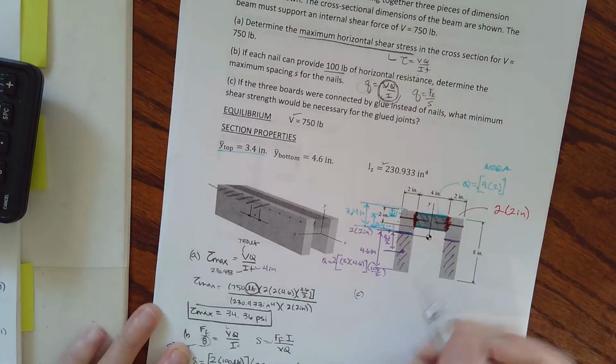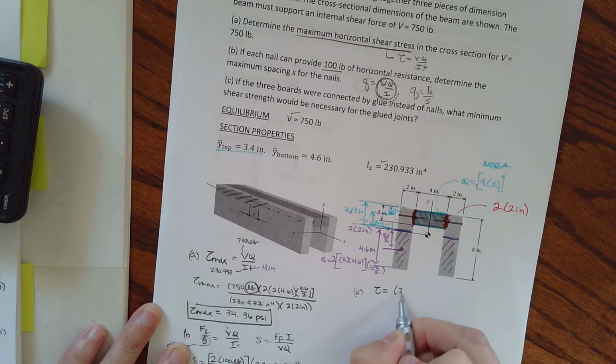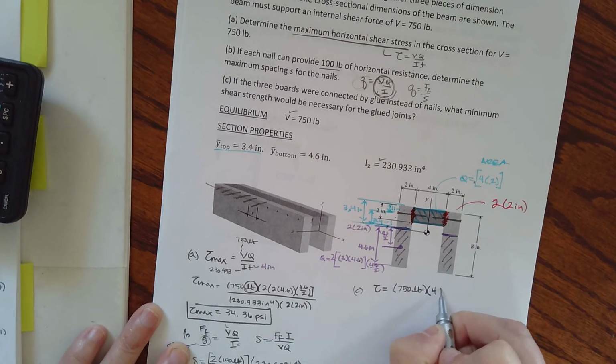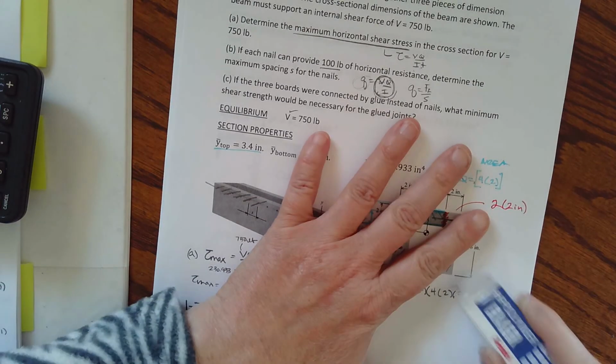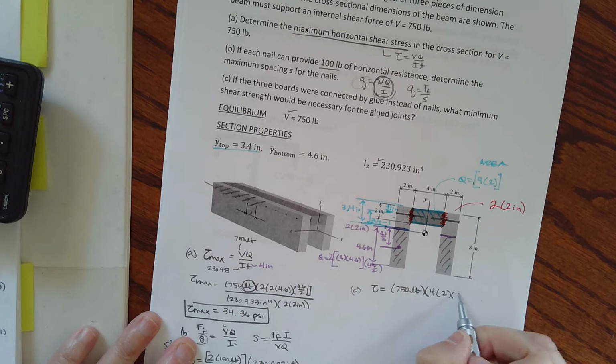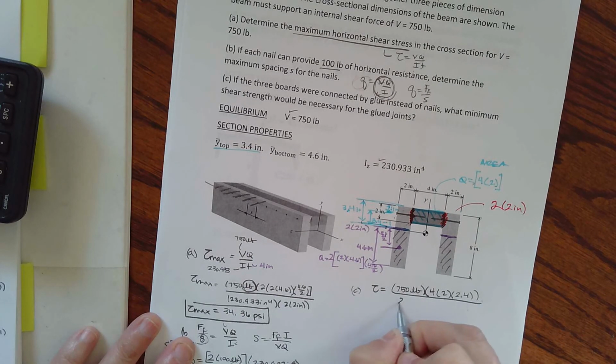So we can go back, and our shear stress equals V, 750 pounds, Q, 4 times 2 times 2.4, over I, 230.933 inches to the fourth.